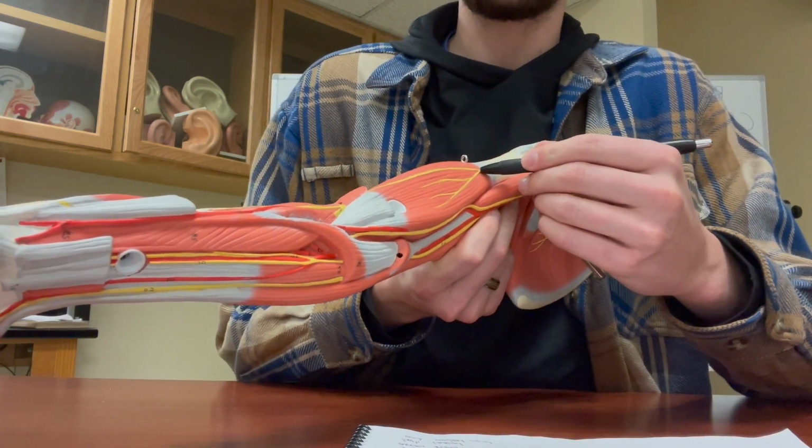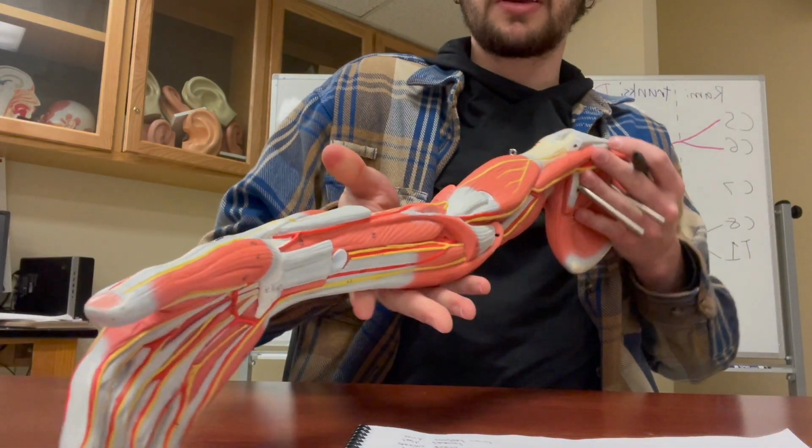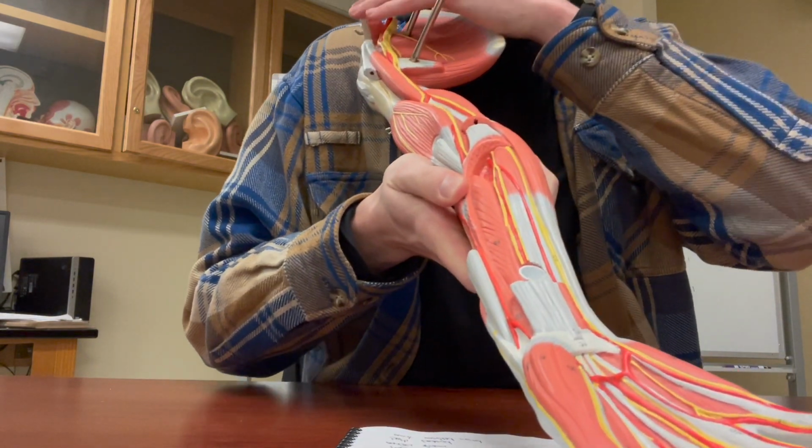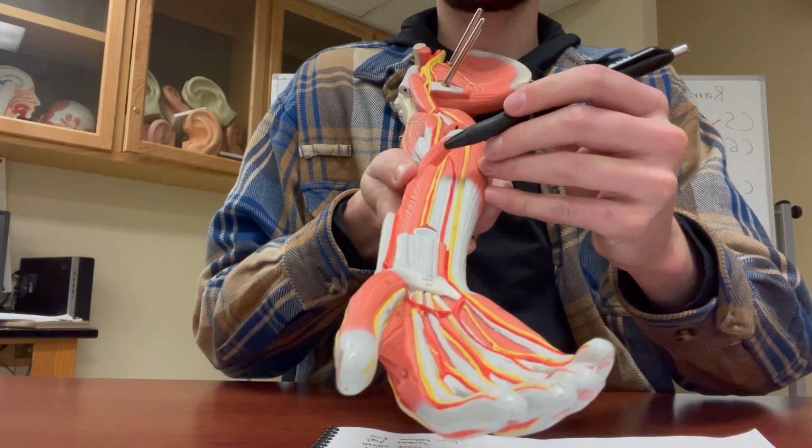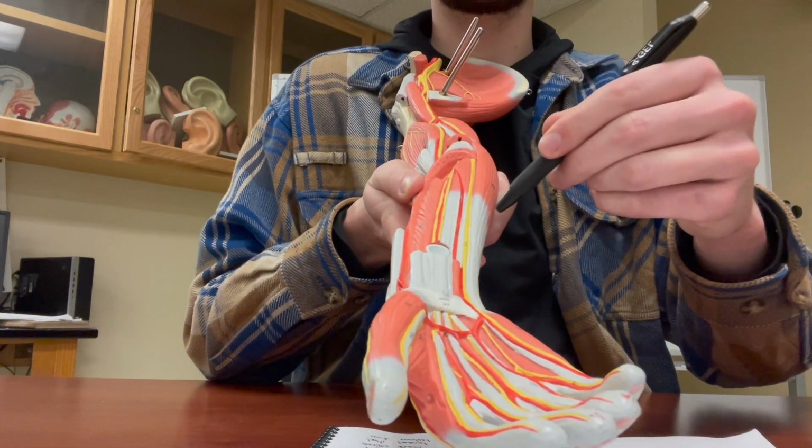Now let's talk about the median nerve. The median nerve, if I take this whole arm and then I show it to you from this angle, right? If I look down on the middle of our forearm, we can see like radius is on this side, ulna's on this side.